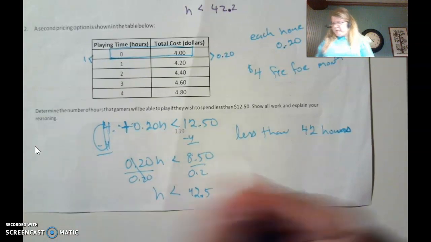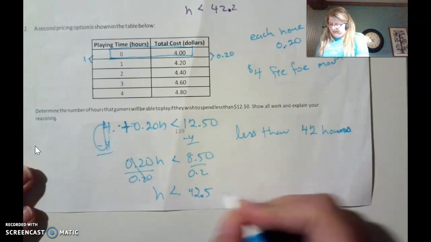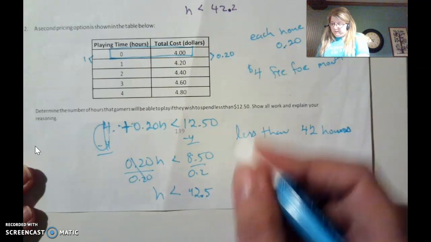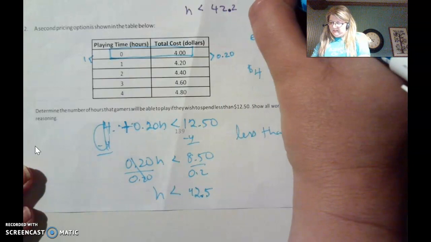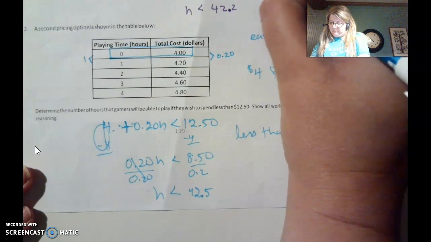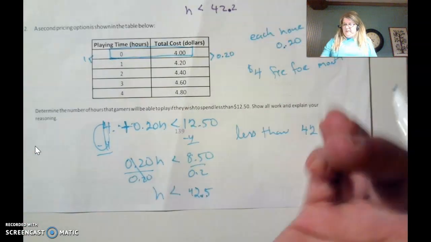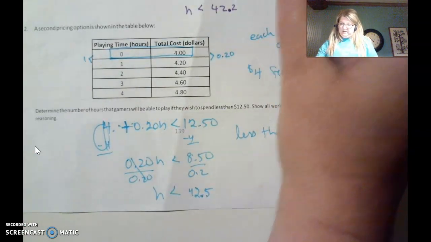We could even look at how many minutes that would be. Half of an hour would be 30 minutes, and 2/10 of an hour would be 12 minutes, so 30 minutes versus 12. It's just a little extra.